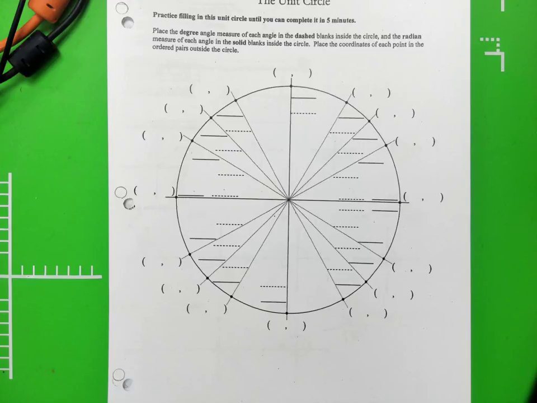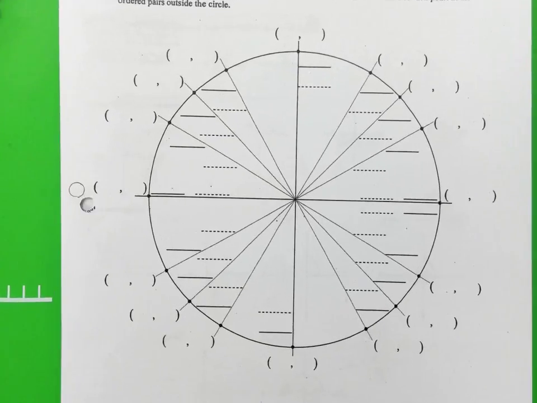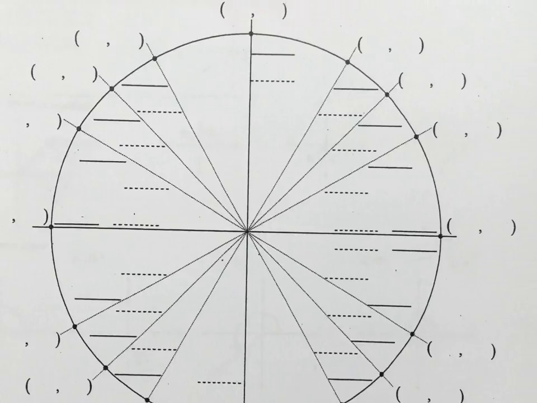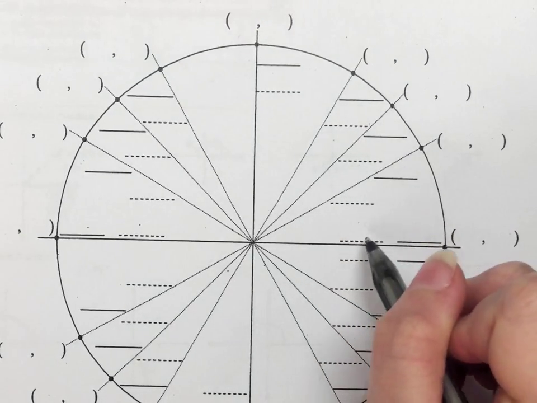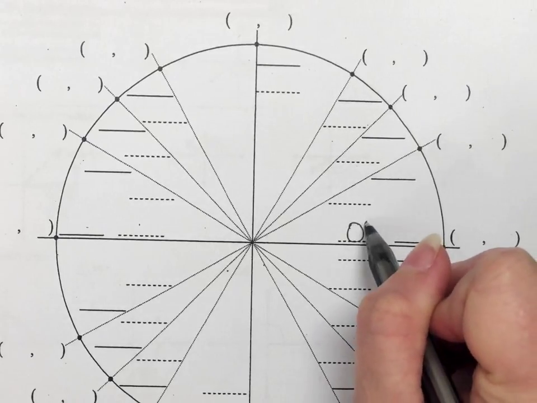Alright, guys. So, let's go back over this. Here we go. What was this one right here? 0. Try to do it without looking, okay?